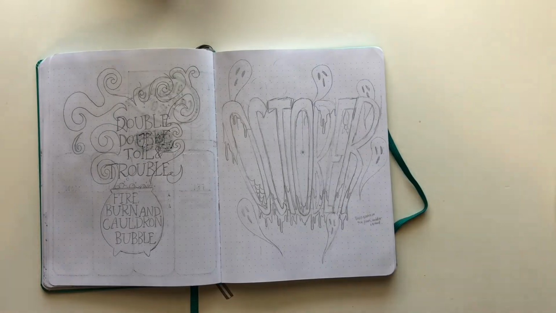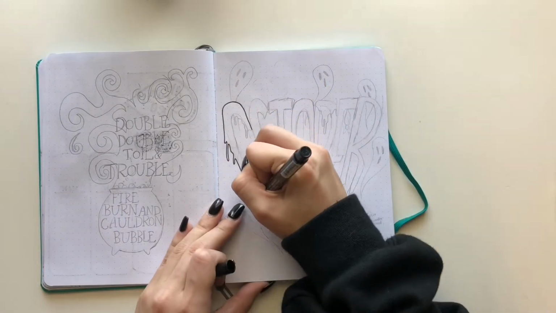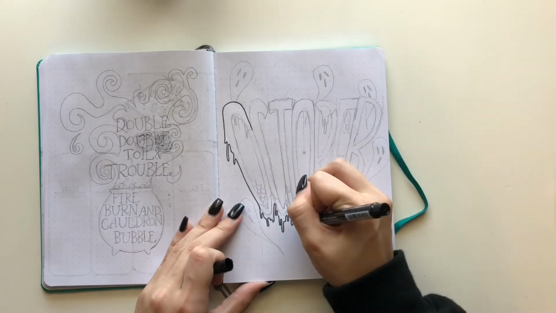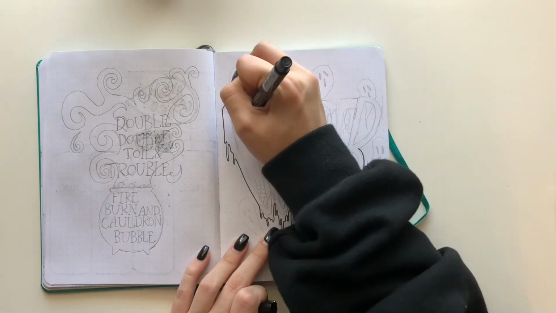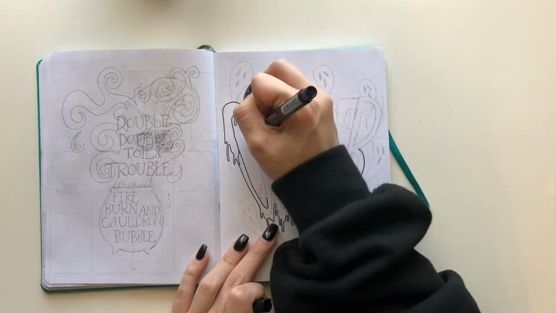Today I'm doing my October plan with me, and for this month's theme, I just did Halloween in general. I just added in a bunch of spooky Halloween-y type things in there and just called it a theme.